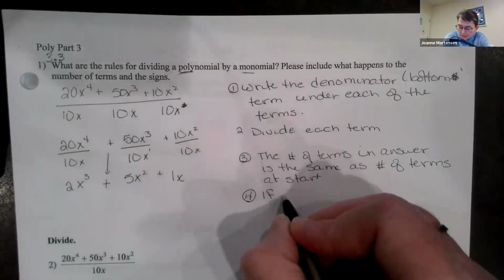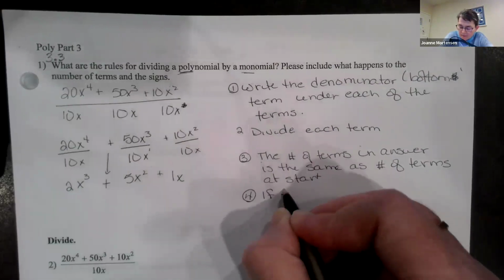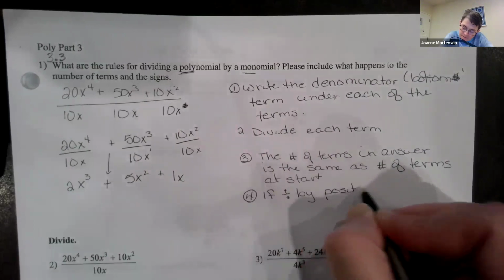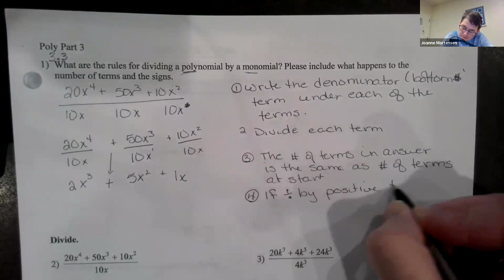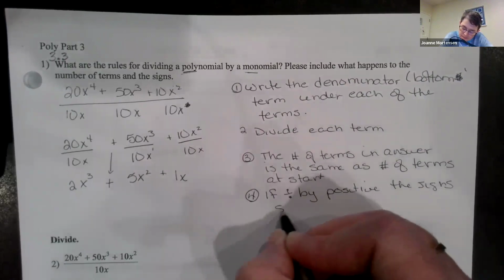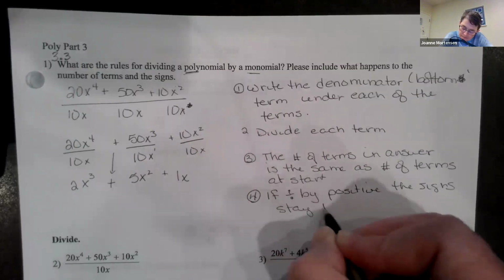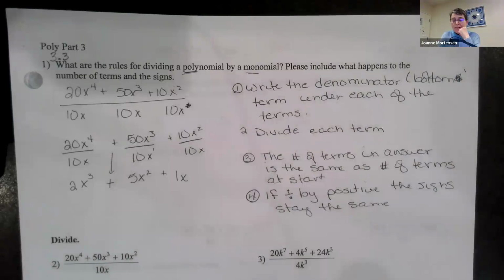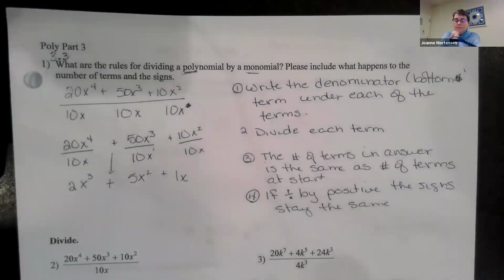Rule 3: if you divide by a positive, the signs stay the same. Okay, I bet you know what I'm about to write next. If you divide by a negative, your signs all switch.